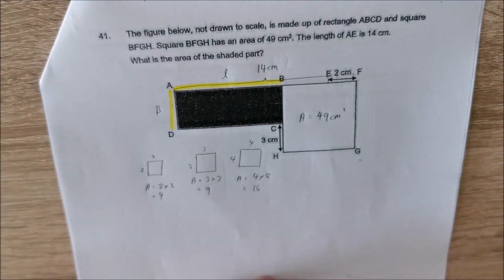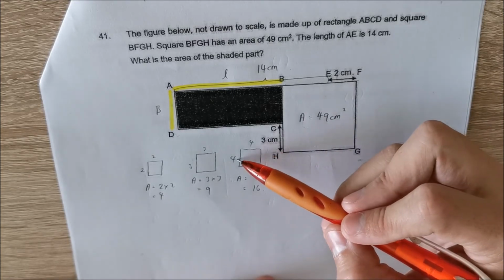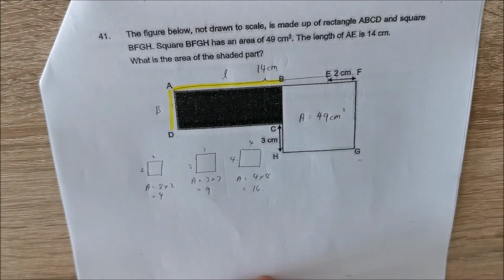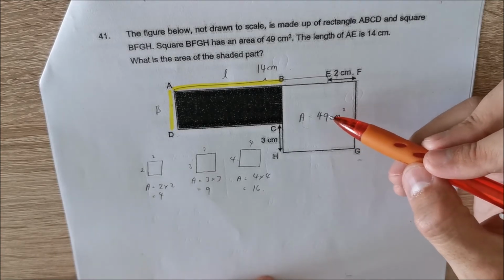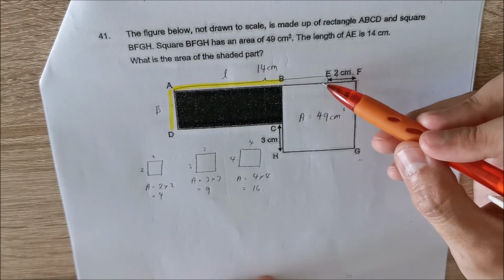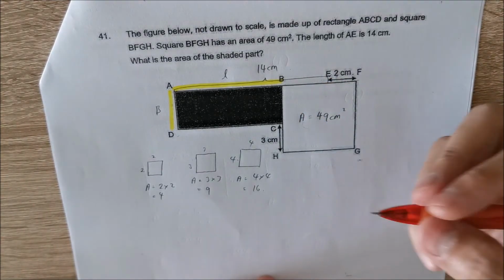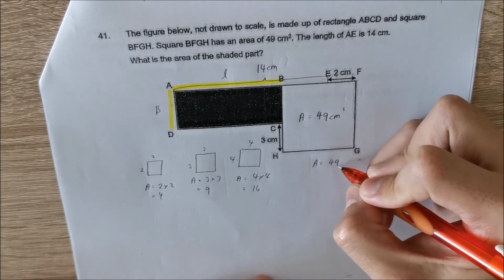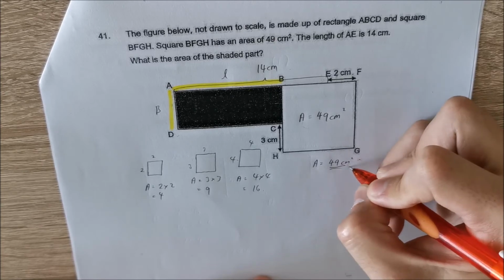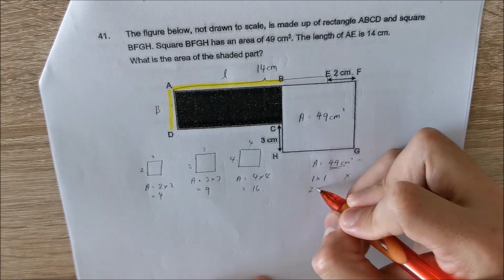So guys, can you all see that the area of a square is always the length times the breadth, and the length and the breadth must be the same because a square has 4 equal sides? You get it? So now, if the area is 49, then we can guess what the length is. Because length and breadth must be the same. So you ask yourself, I want the area to equal 49 square centimeters. Is it 1 times 1? Of course not. Is it 2 times 2?